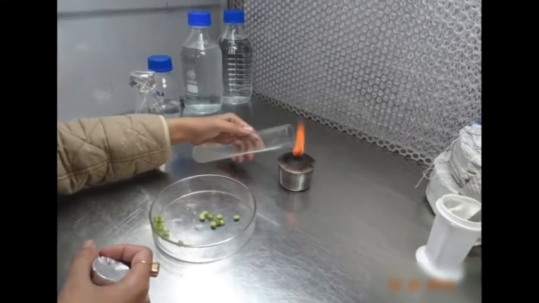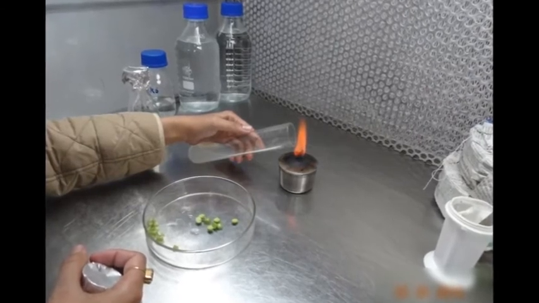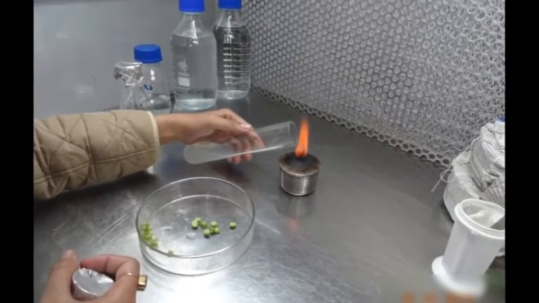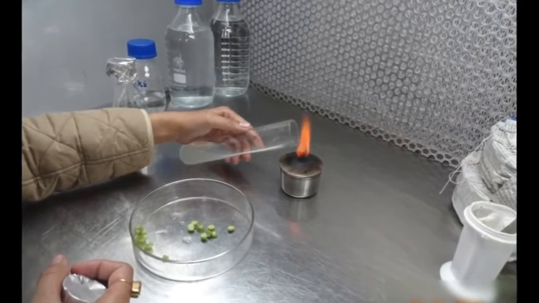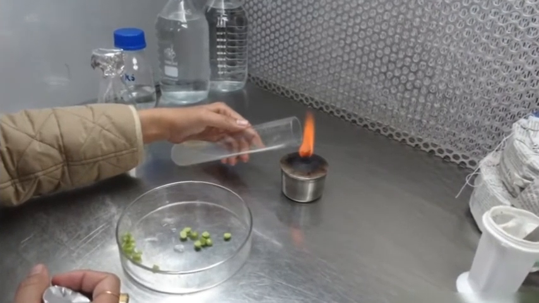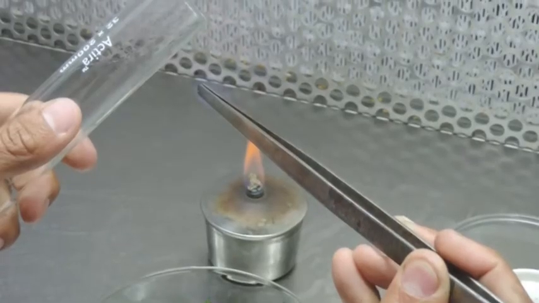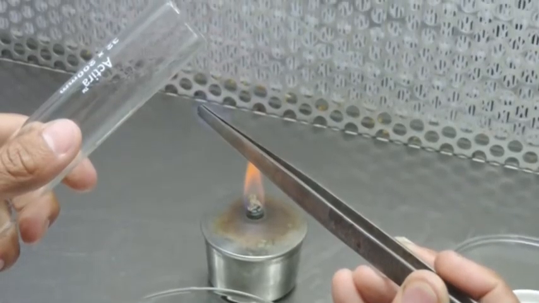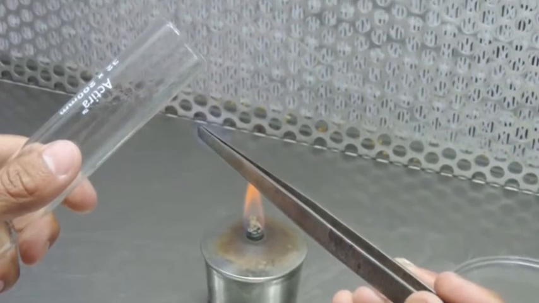Now open the cotton plug of the culture tube containing MS medium supplemented with 3 mg per liter 2,4-D and flame the mouth of the tube. Flame the forceps and cool them by touching the medium in the culture tube.